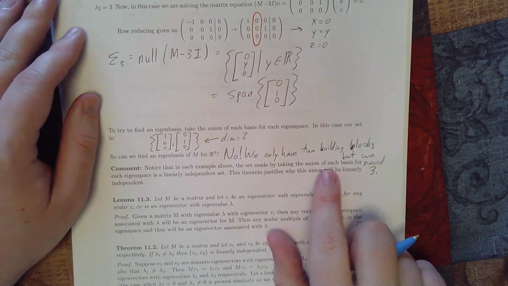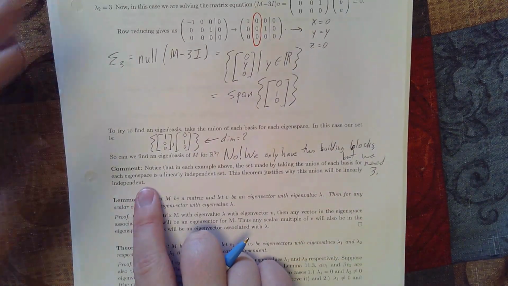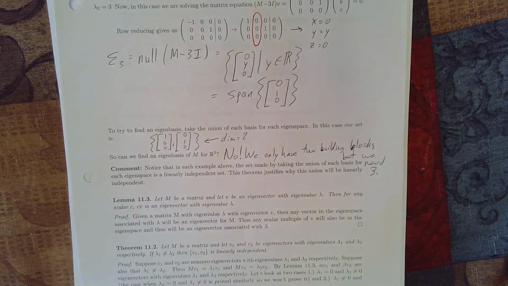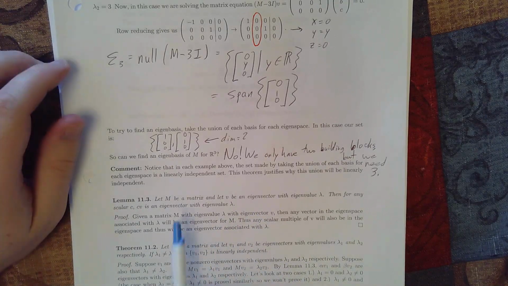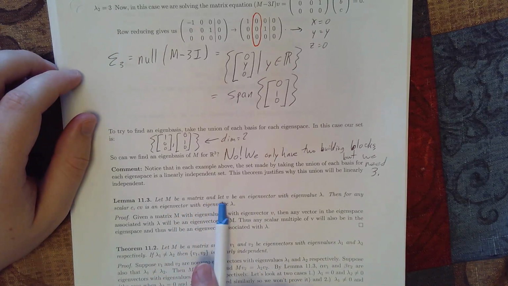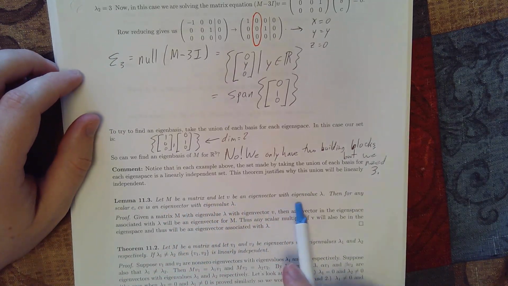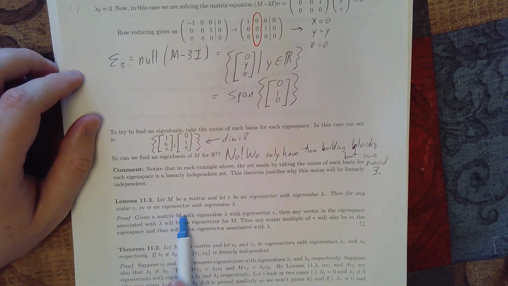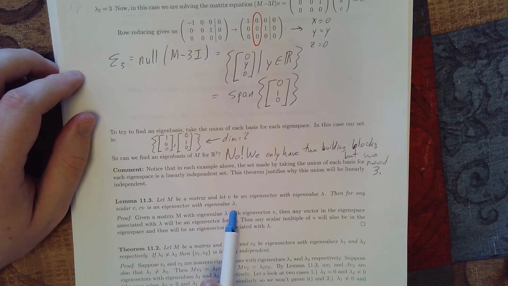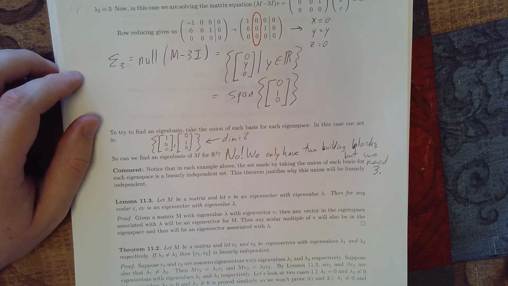So all we're doing is just taking a union of each of the bases for each eigenspace and giving us a linearly independent set. So here's a theorem as to why that is. Let M be a matrix and V be an eigenvector with eigenvalue lambda. Then for any scalar C, C times V is an eigenvector with the eigenvalue lambda.